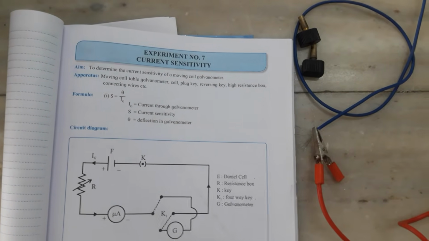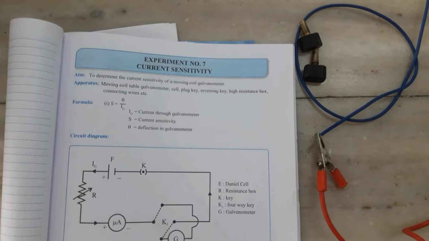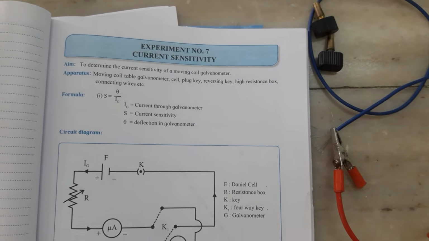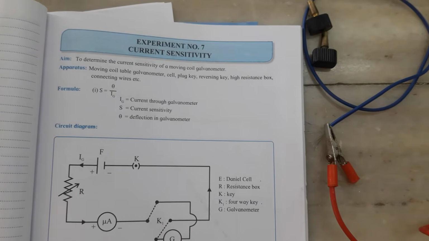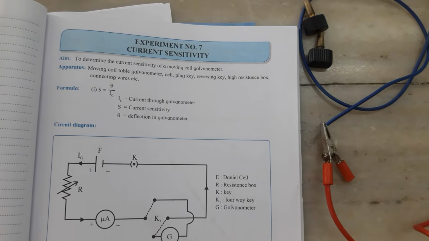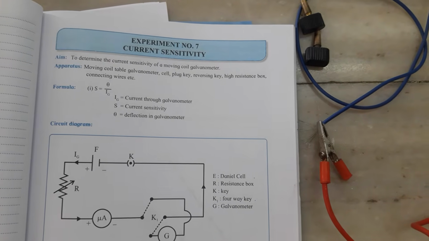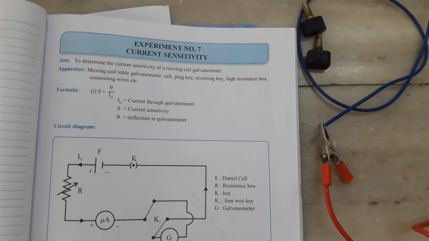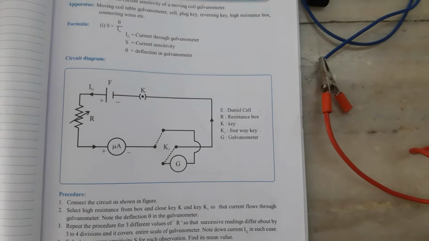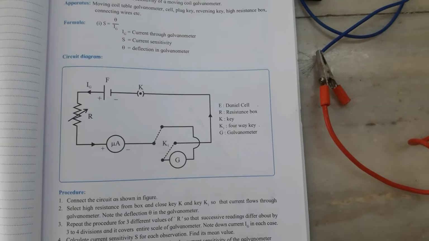Current sensitivity. Aim of the experiment: to determine the current sensitivity of a moving coil galvanometer. The formula for the same is S equals theta upon I suffix G, where I suffix G stands for current through the galvanometer, S for current sensitivity, and theta is the deflection of the galvanometer. This is the required circuit diagram.